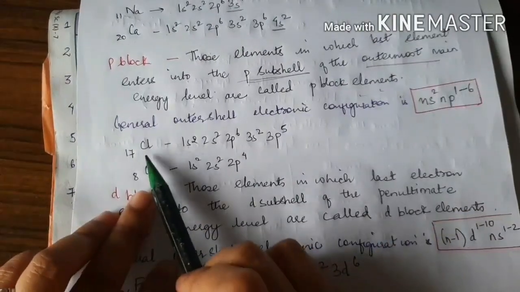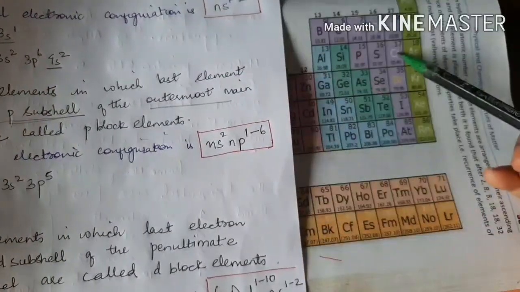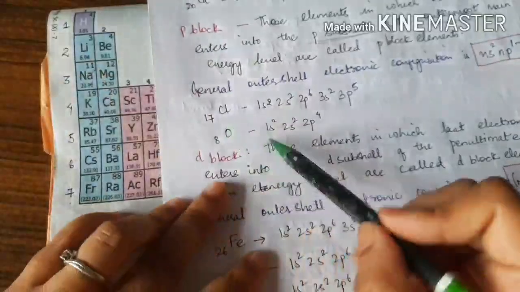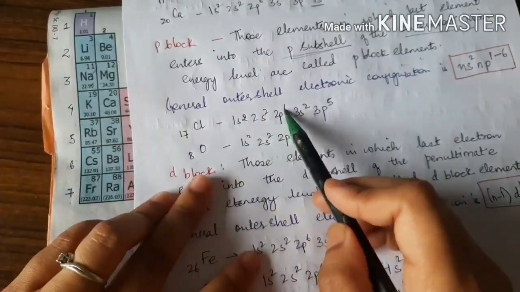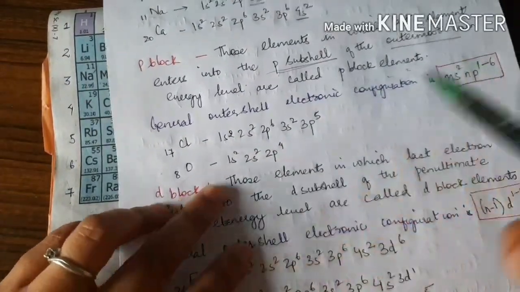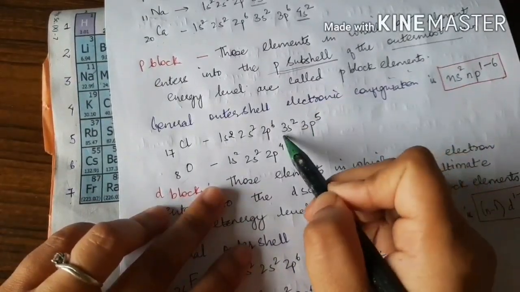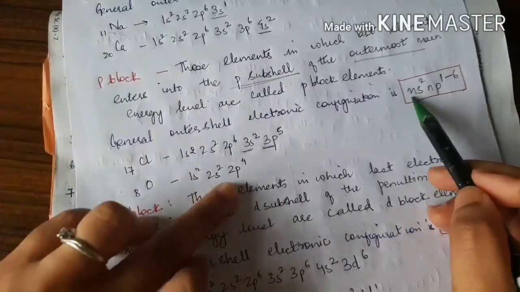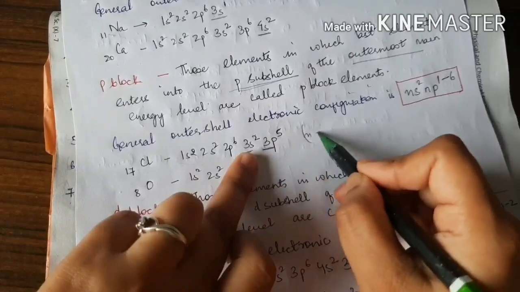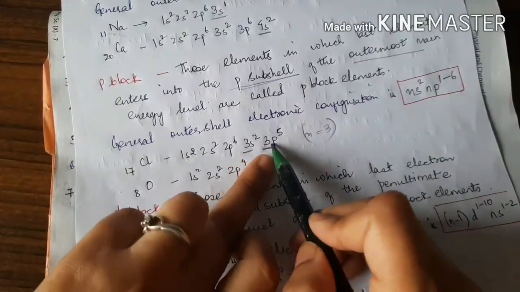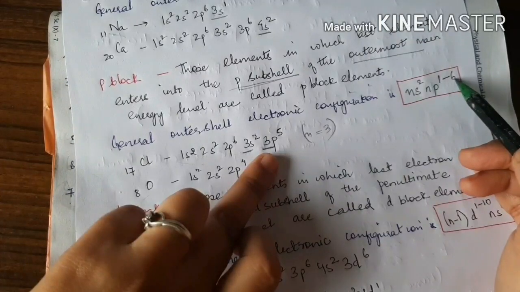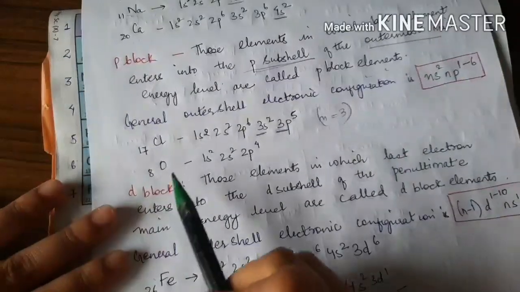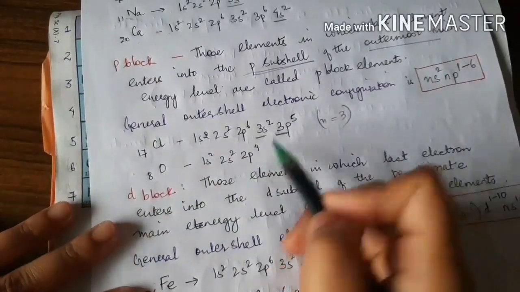If you take chlorine and oxygen, chlorine, have a look, here it is. This is the P block. Oxygen I have taken this one. Chlorine is 17. If I find out the electronic configuration, 1s2, 2s2, 2p6, 3s2, 3p5. Have a look, the outermost shell is what? 3. 3s2, 3p5. The n value out here is 3. So ns2, np5, within 1 to 6. So we have 5 electrons. I hope you are getting it. If you take oxygen, 1s2, 2s2, 2p. Outermost is which one?